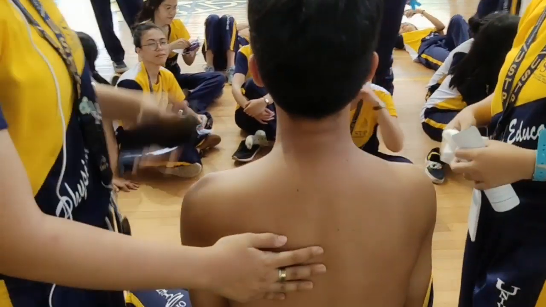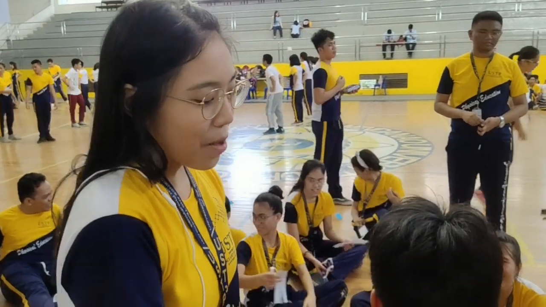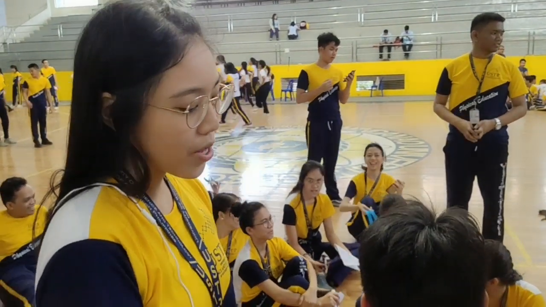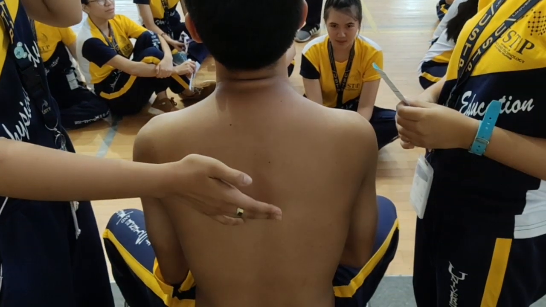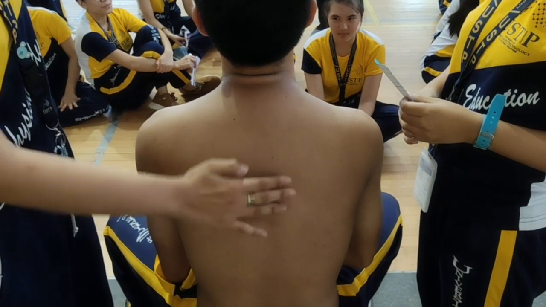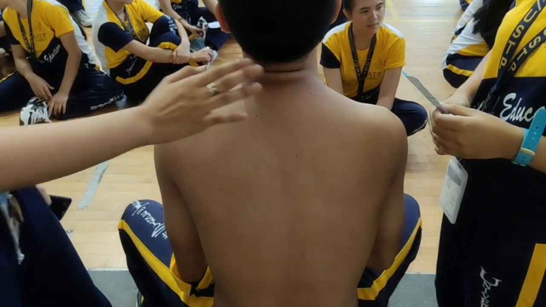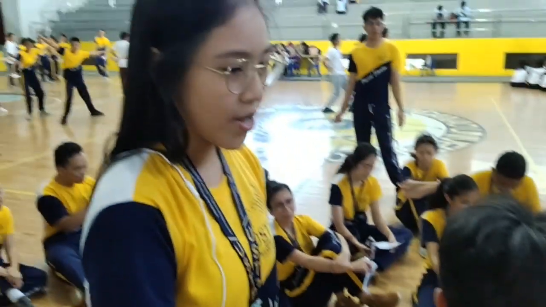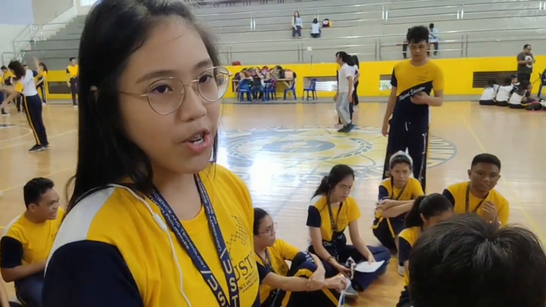The upper trapezius is one of the main muscles of the back, and it is responsible for moving and stabilizing the scapula or the shoulder blade. It is a wide, flat muscle that covers most of the upper back, and it is located here, from here to here. Some causes of pain for the upper trapezius are overuse, stress, and poor posture.